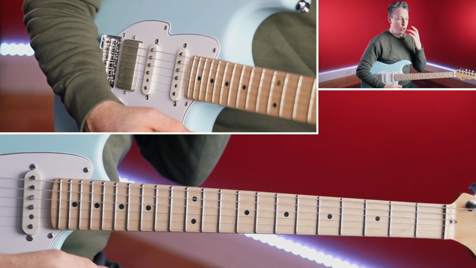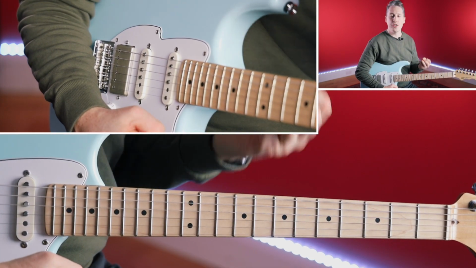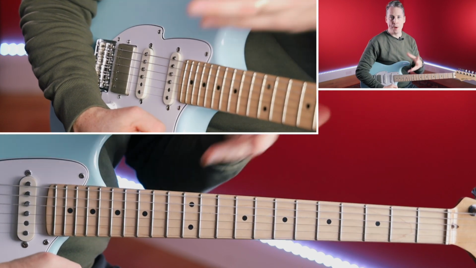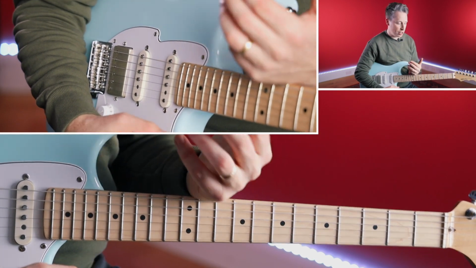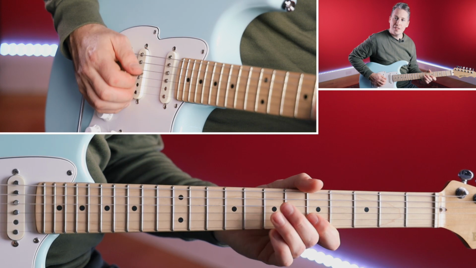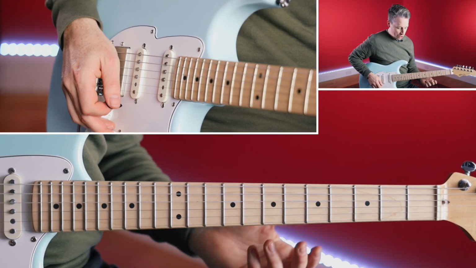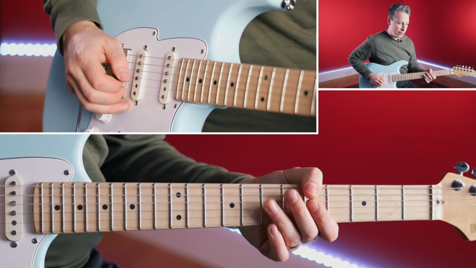Really, you don't need to get too bogged down in the theory other than to note that we're jumping bigger intervals. You can do it with any scale. You can just take your pentatonic scale there. And you can start jumping intervals a bit more.